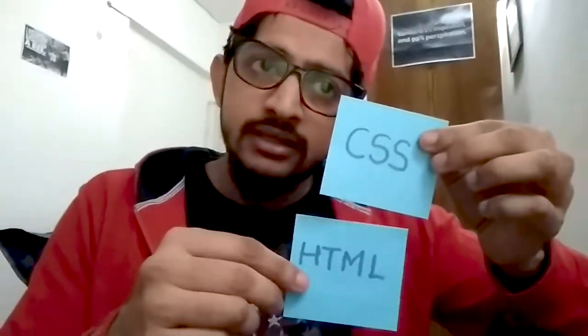Now where does JavaScript come into the picture? When you have HTML and CSS, you're actually establishing a separation of concerns. The content is handled by HTML and the presentation part is handled by the CSS.